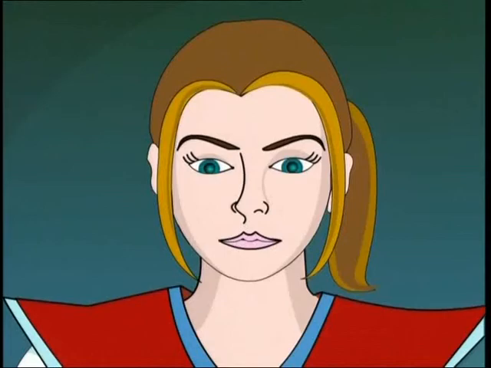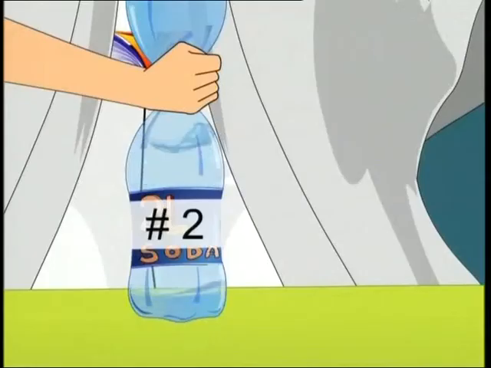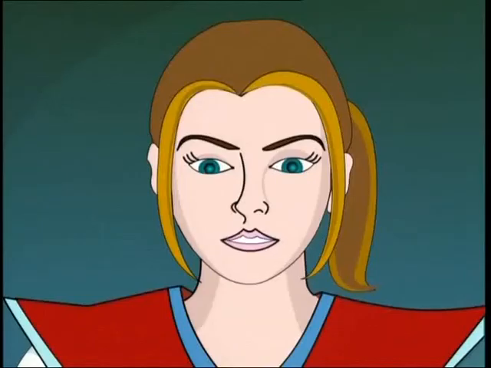In this experiment, you move the bottles in a circular motion to get the water spinning. It forms a funnel of water similar to the funnel of wind in a tornado.